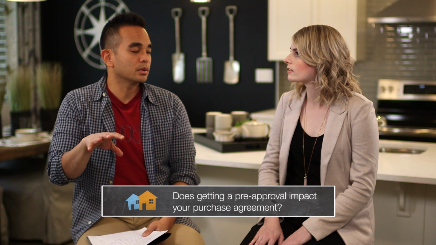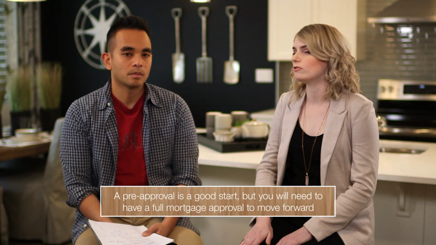Does getting a pre-approval have anything to do with it? Does that impact your purchase contract or not really? Right, so the best place to start when looking for a home is to have a pre-approval so that you know what you're approximately approved for, so you know which price range you can explore for your new home. That gives you a really good idea, but of course the actual mortgage approval is what we're looking for to ensure that when it comes time to take possession, you will be approved for the mortgage of the home. So the pre-approval is a great start, but it doesn't cover everything, and you do need a full mortgage approval in order to move forward with the purchase.